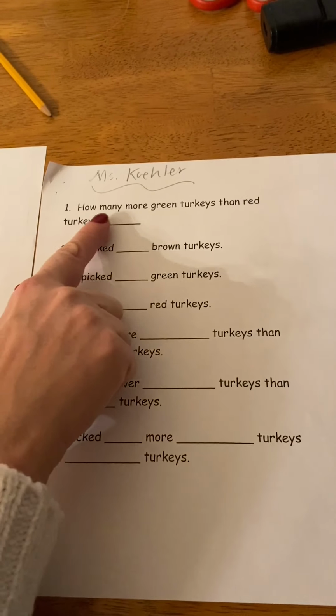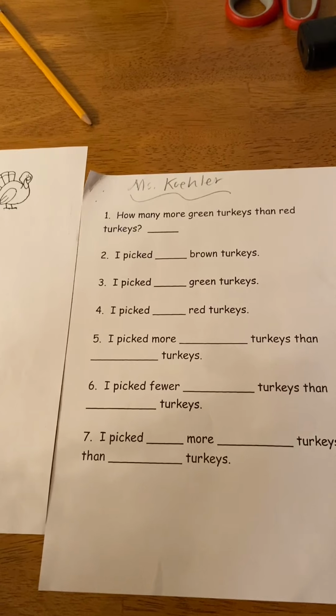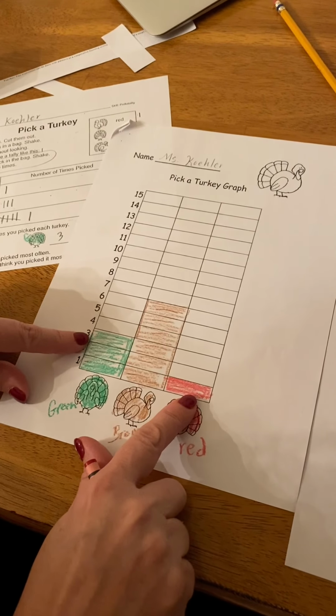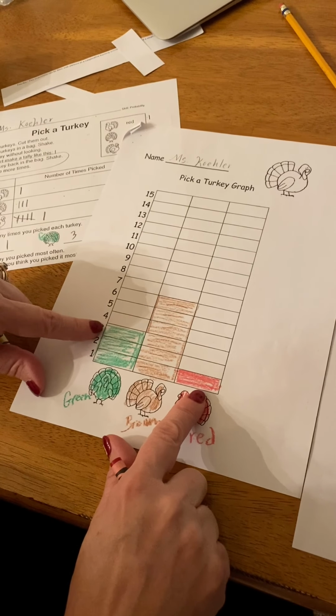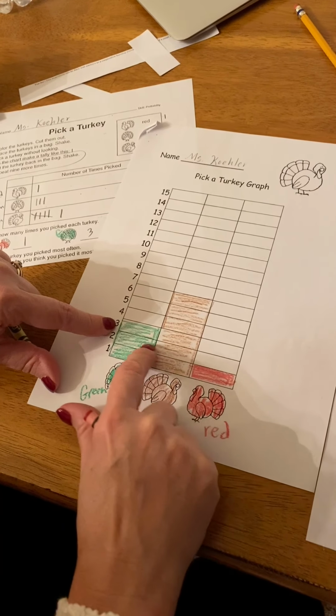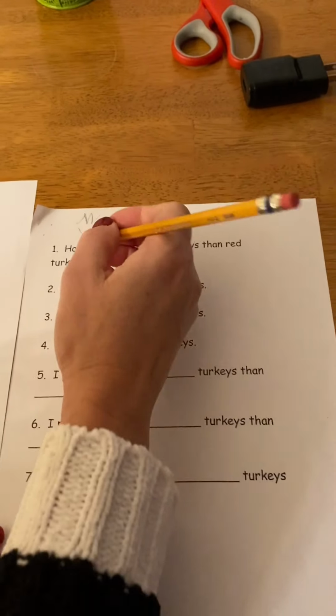Okay, number 1 says, how many more green turkeys than red turkeys? So I'm going to look. Here's my green. Here's my red. I need to see how many more. Well, if there's 3 and only 1, I can see I have 1, 2 more green turkeys. So I'm going to put 2.